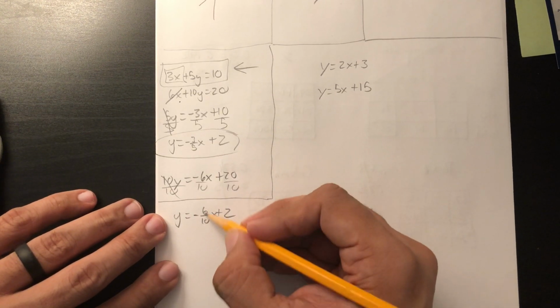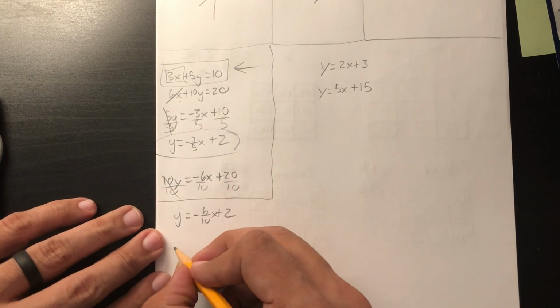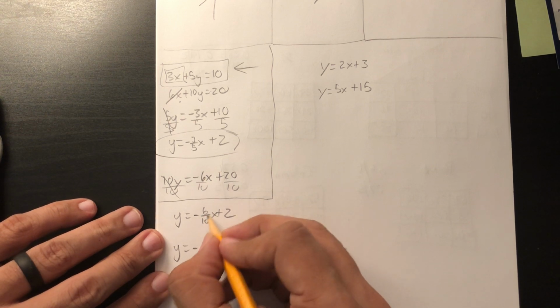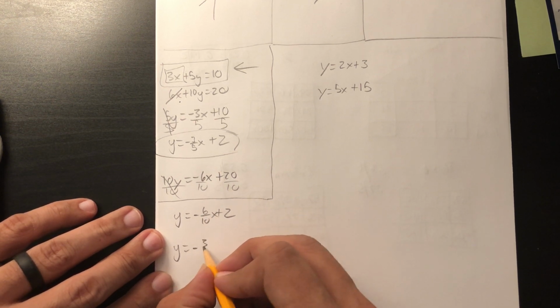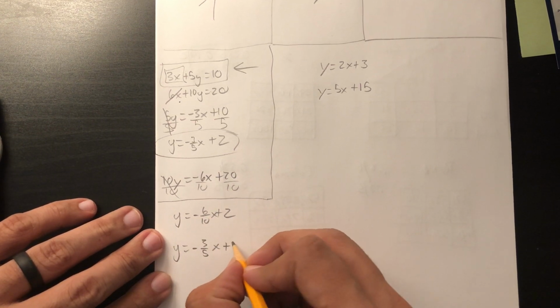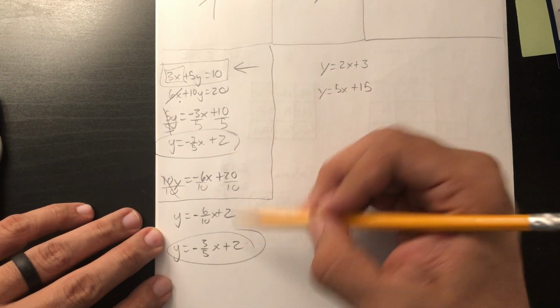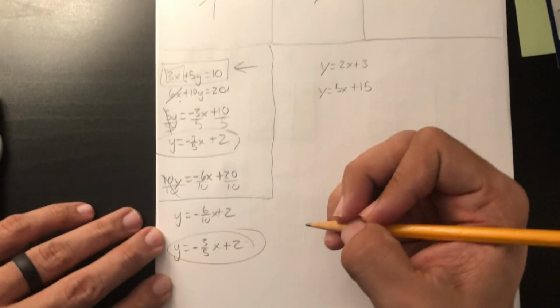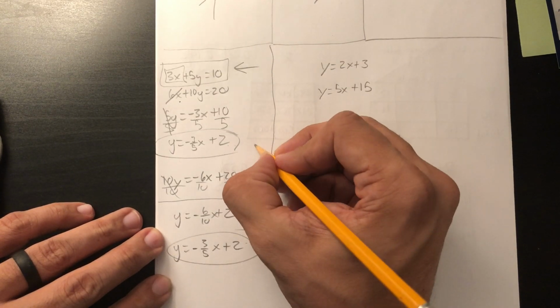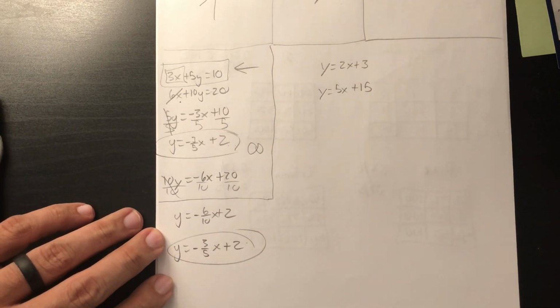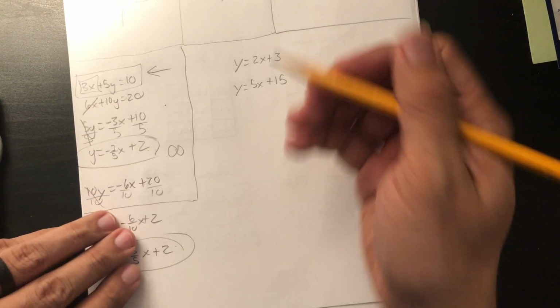Now, 6 over 10 can be simplified, okay? So y equals negative, these are both divisible by 2, so 3 over 5x plus 2. So this is the new line. These lines are exactly the same. So how many solutions does it have? Infinite.